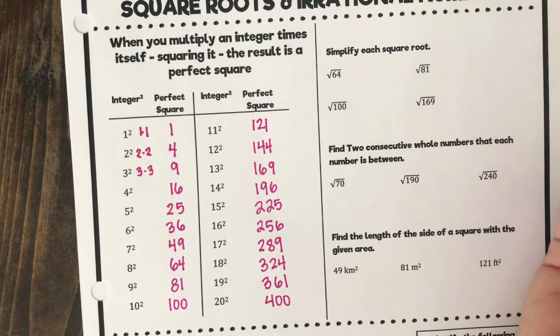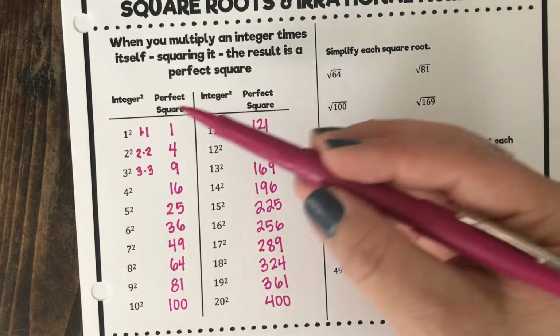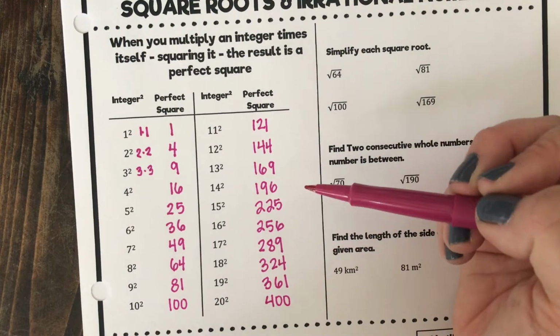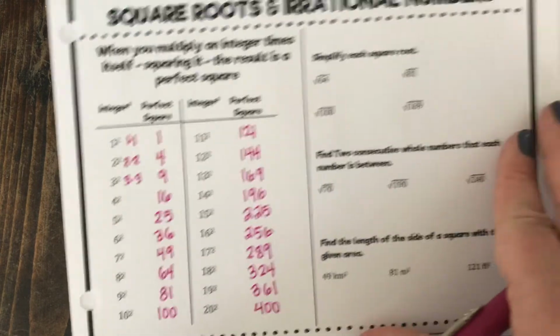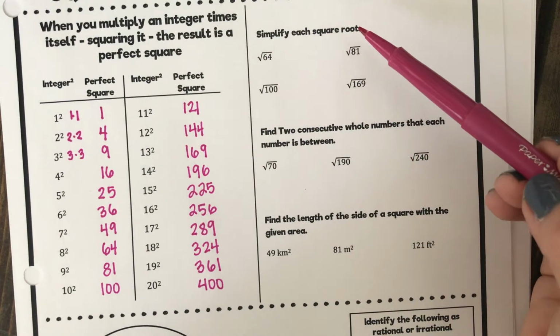Okay, you do not have to memorize these right now. We're going to be able to use our chart on our homework and stuff, so don't freak out about having them memorized. But make sure you do have this list written down because it's going to make it way easier. So when you're asked, like this says, simplify each square root.